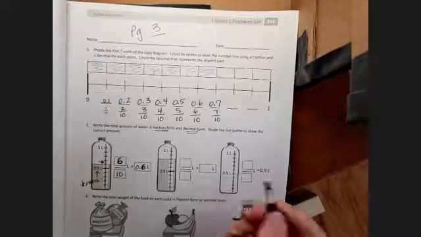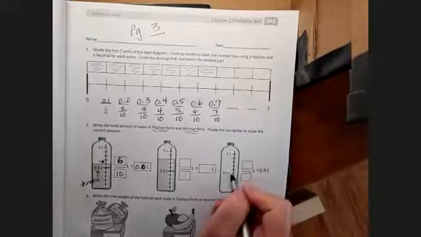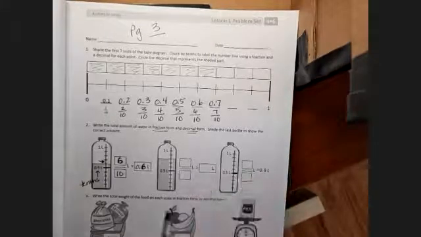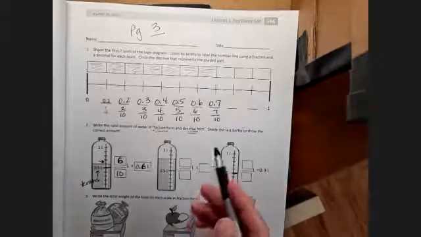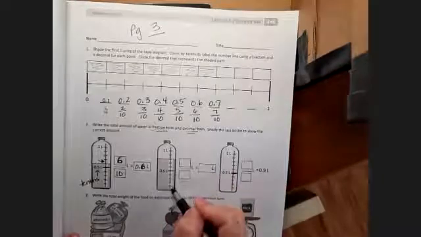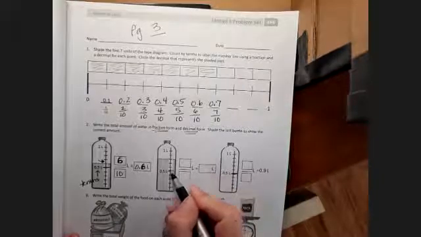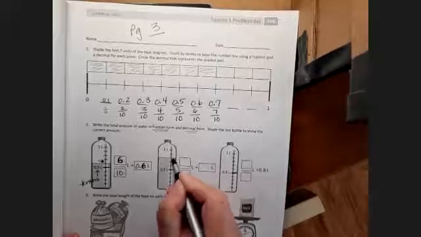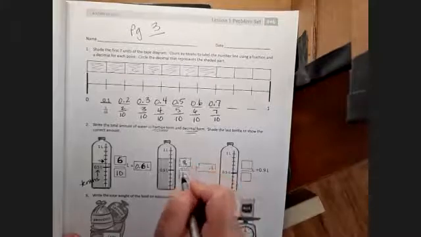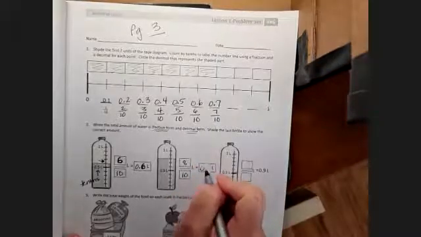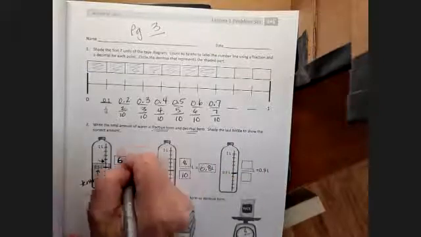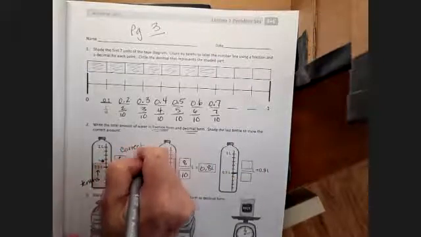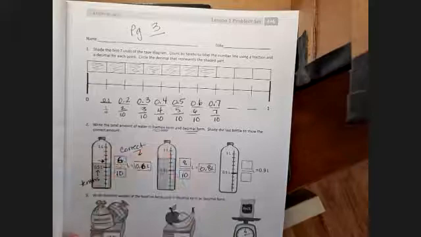Sorry, let me go ahead and mark where this 5/10 is. All right, let's do a couple more. So this is 5/10, but they're showing you the bottle's filled 1, 2, 3, 4, 5, 6, 7, 8/10. 8/10 of the bottle is filled, so 0.8. So make sure you correct this one because I made a mistake on it. Make sure you correct that one.